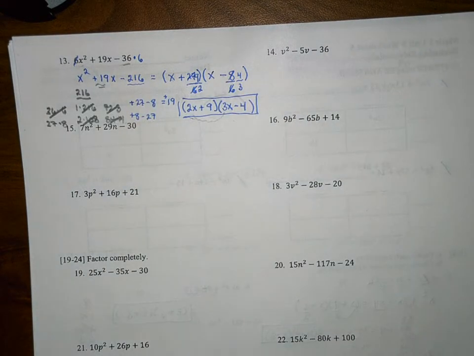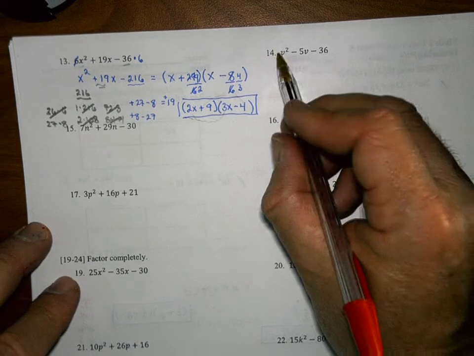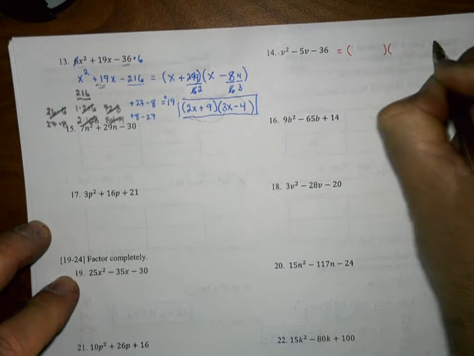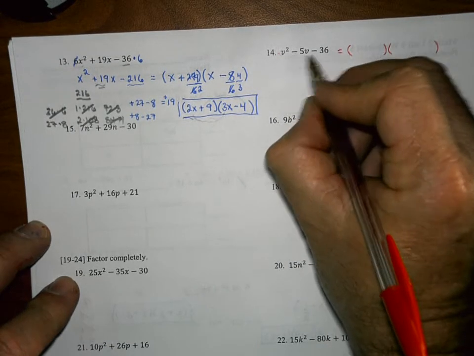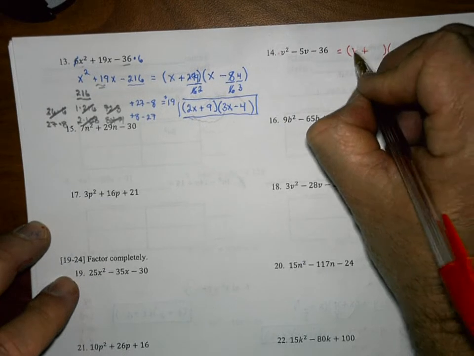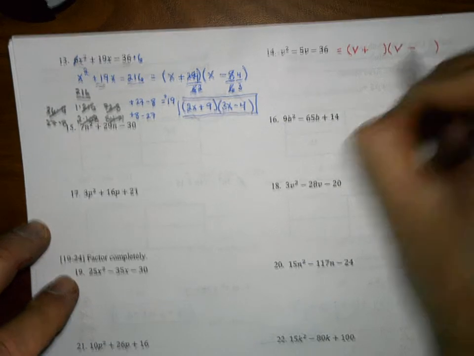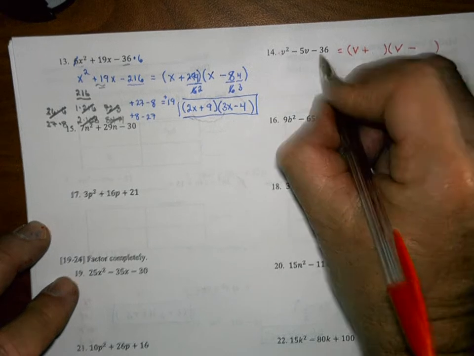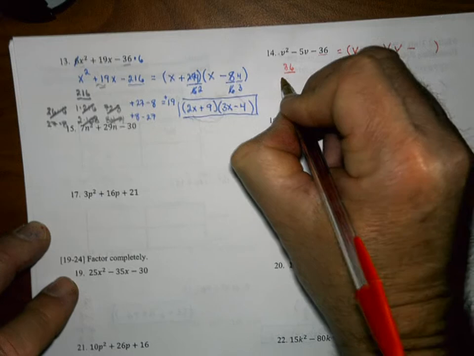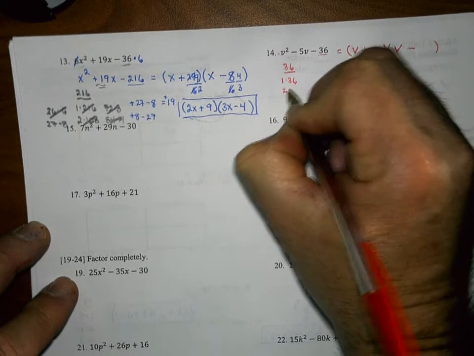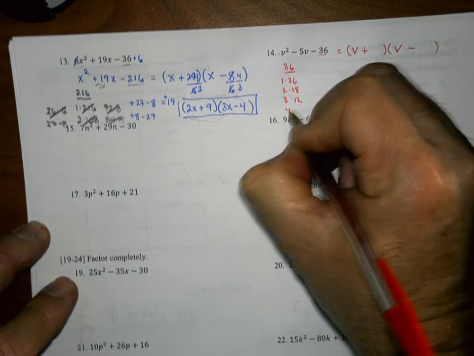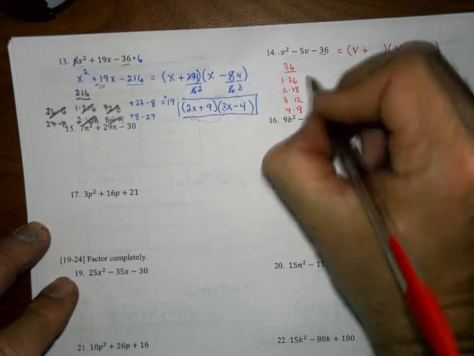Okay? Number 14, there is no leading coefficient, so I could go straight into my factors. Now it's a minus minus. So what does a minus minus factor into? A plus and a minus. My first term is going to be v and v. And to find my numerals for my factors, I take my c value, my last term, and I'm going to write the pairs of numbers that multiply to make 36. 2 times 18, 3 times 12, 4 times 9, okay? And I could even do 6 times 6 if I wanted to.